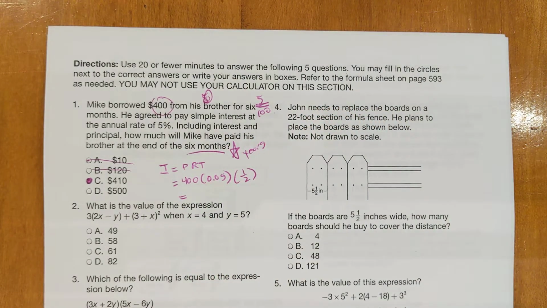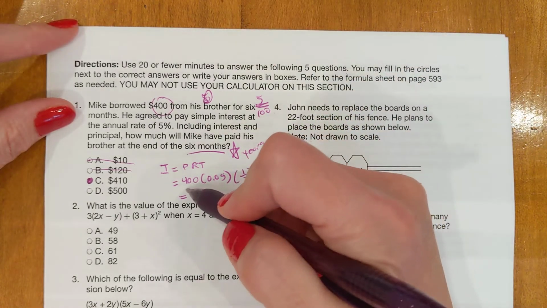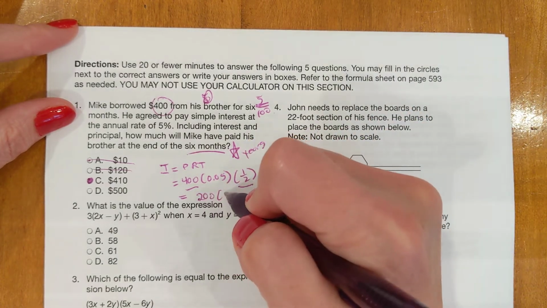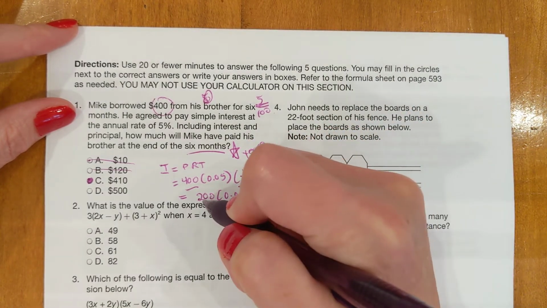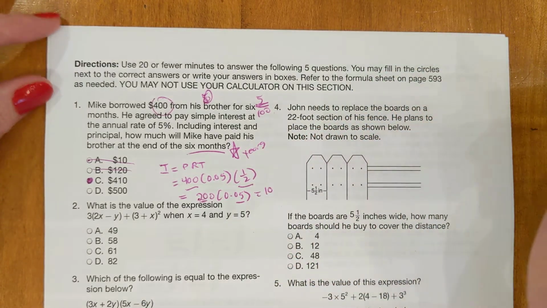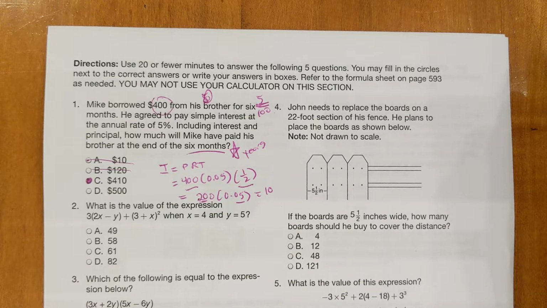And then finishing up the interest formula, you can multiply in any order that you want. So I'm going to do a half of 400 is 200, and then times 0.05. 5 times 2 is 10. It's $10. You could take the time to multiply it all out, but 5 times 2 is 10. $10 makes sense. It's not going to be 100.